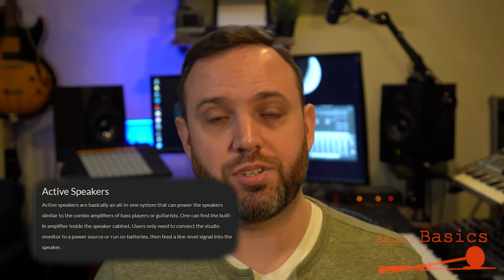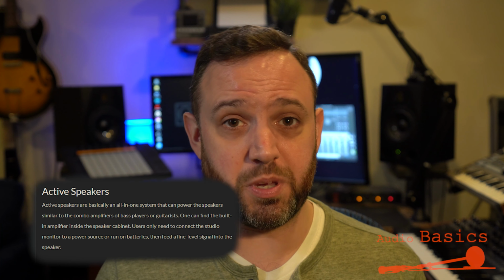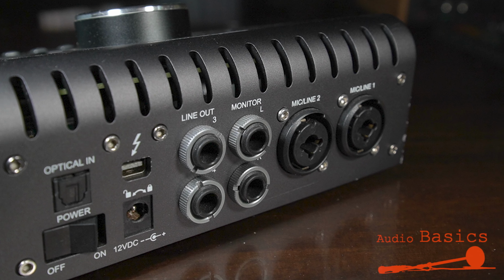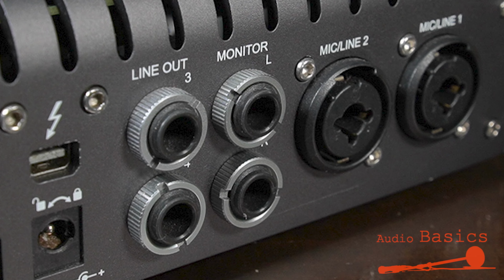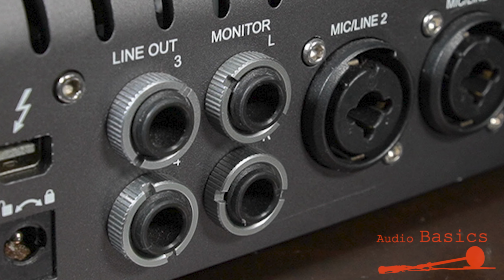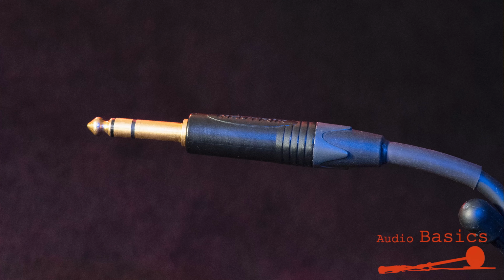Okay, so now that we've got our mic, interface, and headphones set up, let's set some speakers up. Most modern studio speakers are typically described as active monitors. This is in reference to the fact that the speakers have amplification built in, so no external amplifier is needed. You can connect these to your interface via the main or monitor outputs, which are typically balanced quarter-inch connections. When purchasing these cables, you want to make sure that you use balanced ones. These are any quarter-inch cable that has 3 conductors like so.